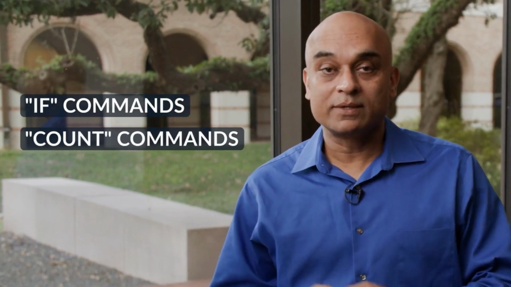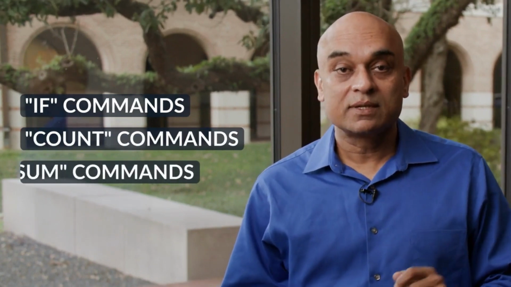You'll be introduced to Excel spreadsheets. You will learn to read data in various formats into the Excel software, manipulate the data, and organize it using basic spreadsheet operations. The course then moves to more advanced Excel functionality, such as the use of various if commands, the various count commands, the sum commands, and so on.